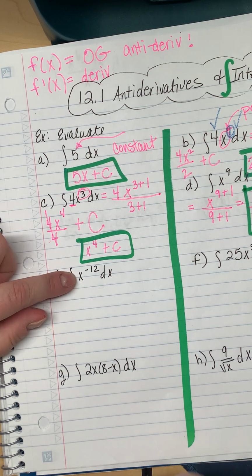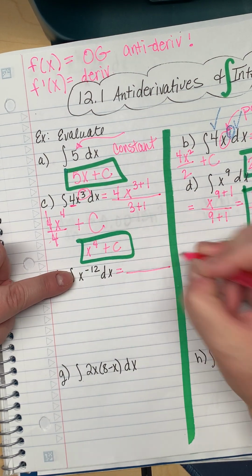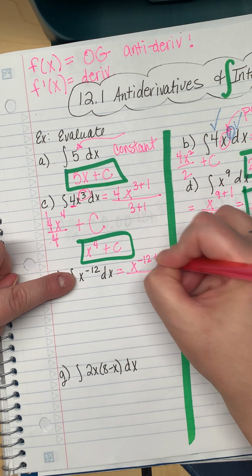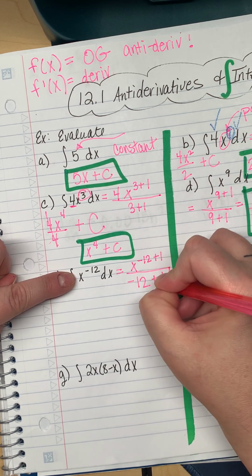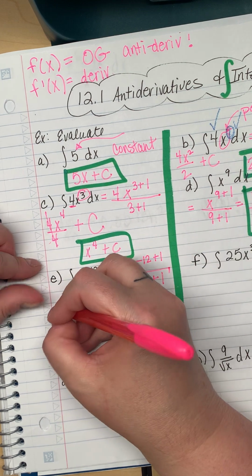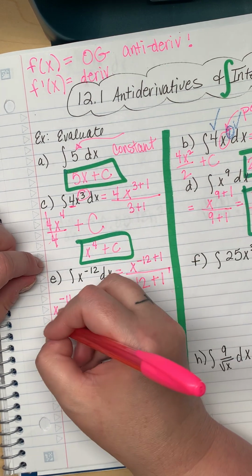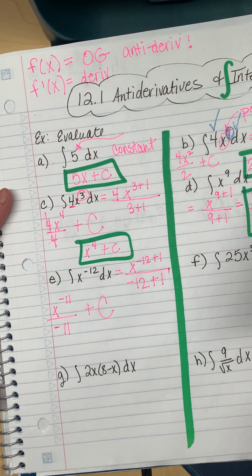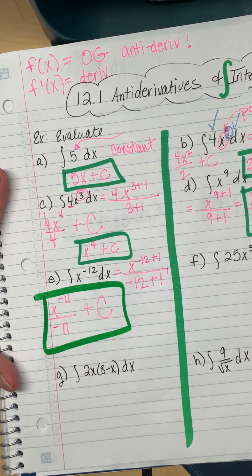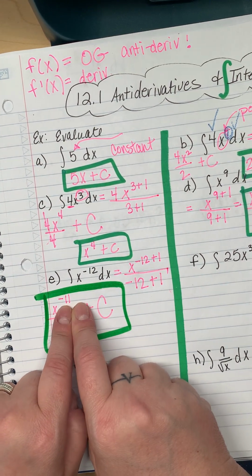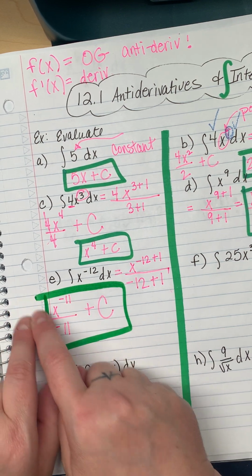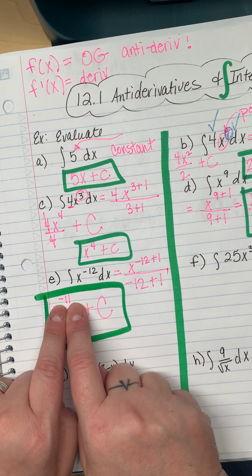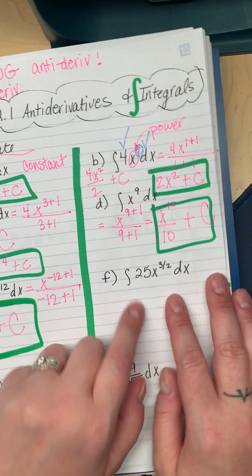There's no number in the front, so I'm not going to put a number in the front of my fraction. Then I'm going to say x to the negative 12 add 1, all over negative 12 add 1. Let's clean this up. This makes x to the negative 11, all over negative 11, and put a big fat plus c on it. Then if you want to check yourself, take the derivative. The exponent comes down in front, and it cancels with the denominator. Then you subtract 1 from the exponent, and you get negative 12. Let's go to part F.